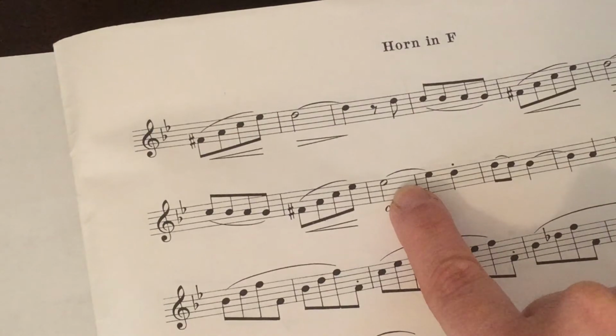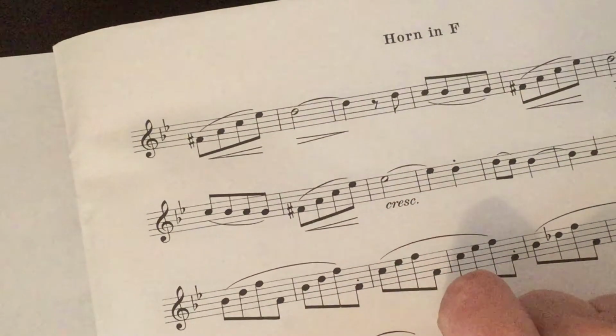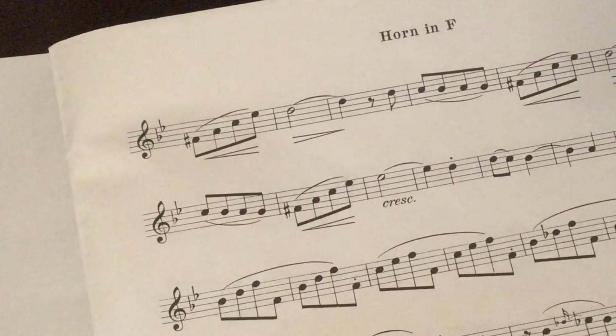Okay, lastly, let's talk about how we play these on our instruments. Let's start with wind instruments. On wind instruments, slurring is pretty darn easy. All you have to do is not tongue. So you want all of your notes to be nice and connected, not separated with your tongue.